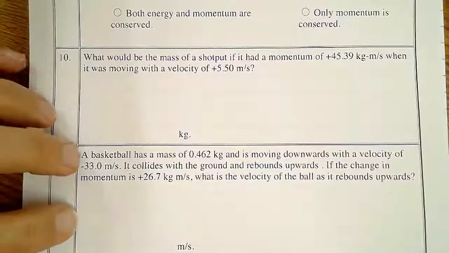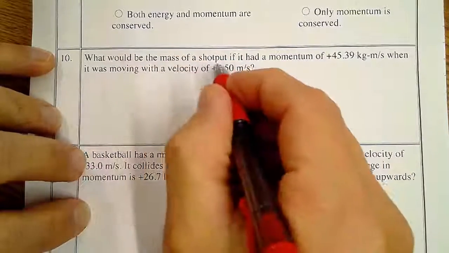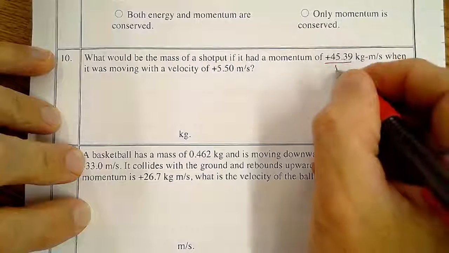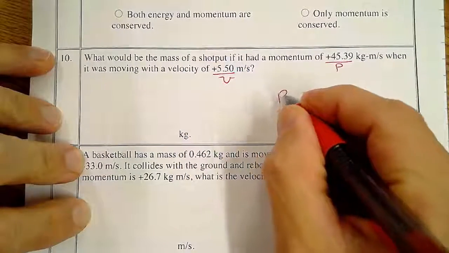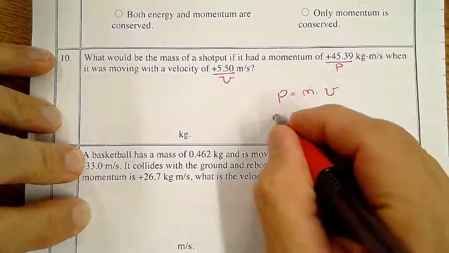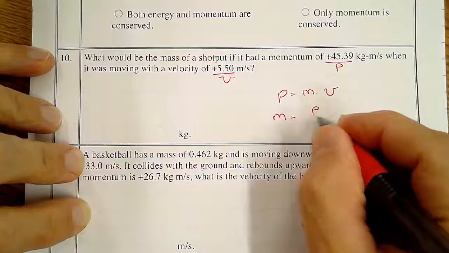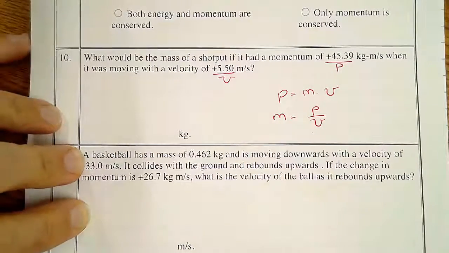So I'll review how to solve the problem starting with number 10. It says what would be the mass if it had a momentum. So this is the momentum P and this is the velocity V. You know that the momentum equals the mass times the velocity. And so if you're trying to find the mass, you've got to take the momentum divided by the velocity. So your momentum divided by your velocity will find your mass.